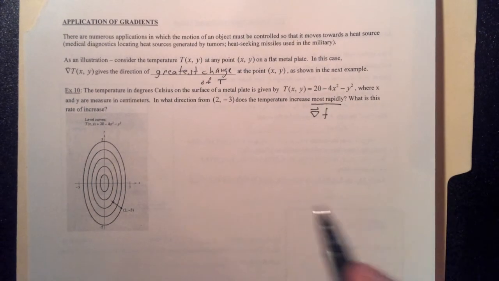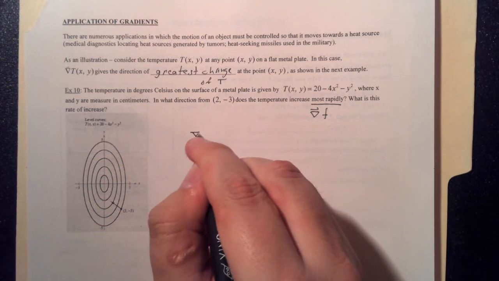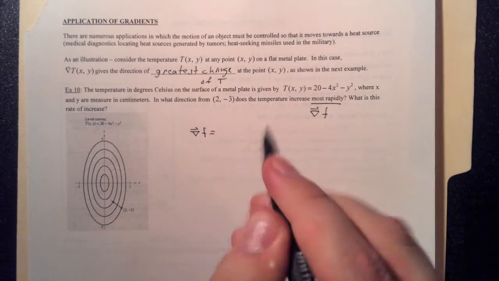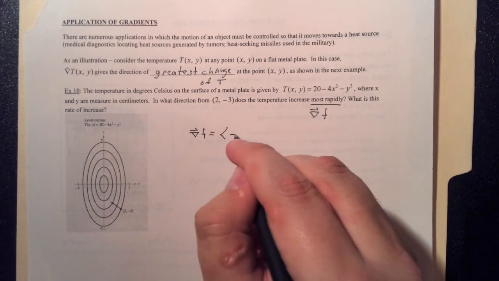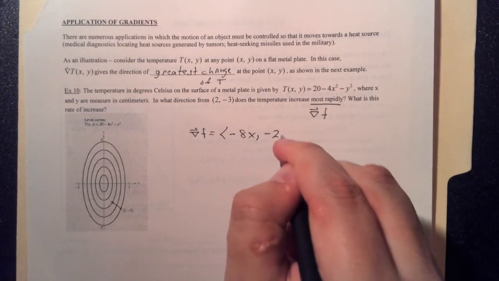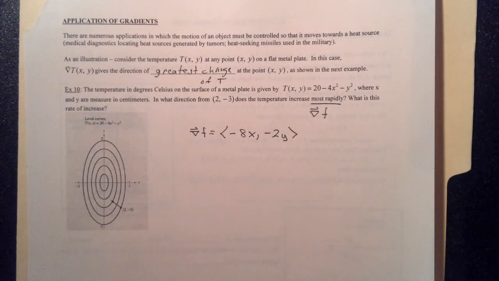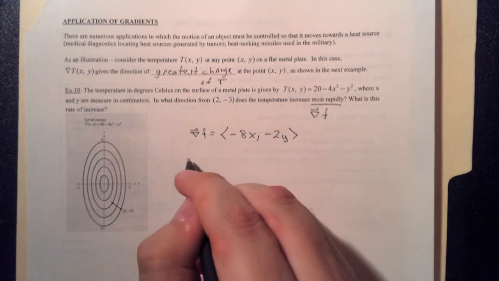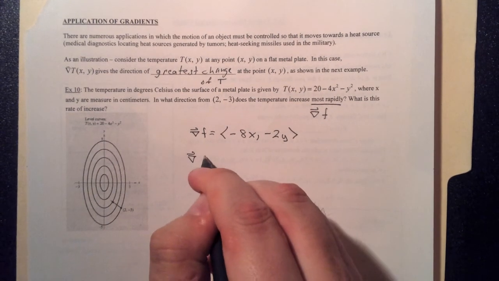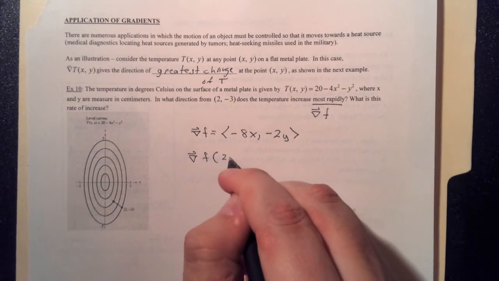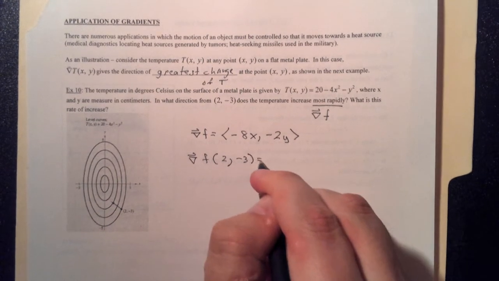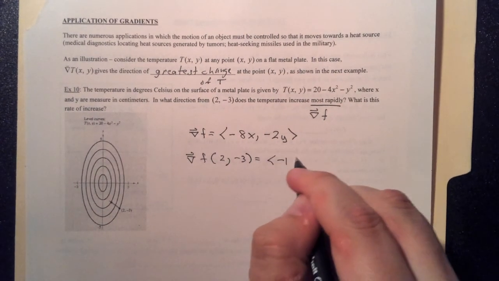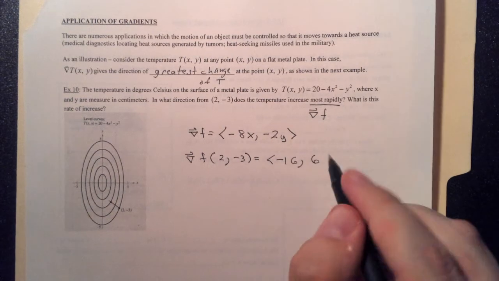So my gradient is (-8x, -2y). The gradient at (2, -3) is (-16, 6).